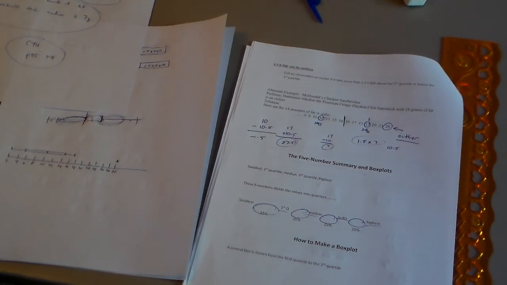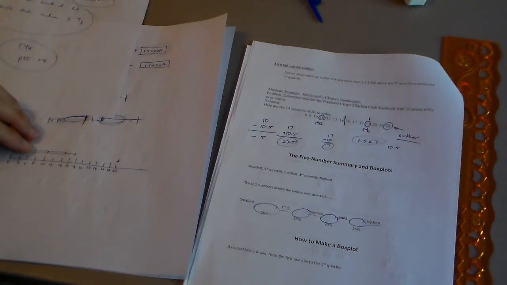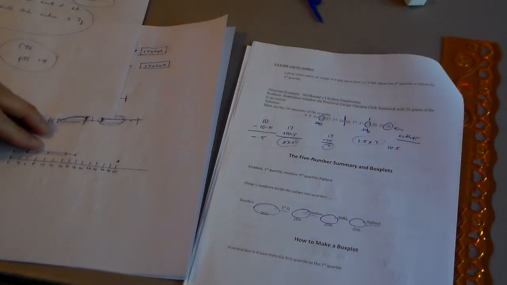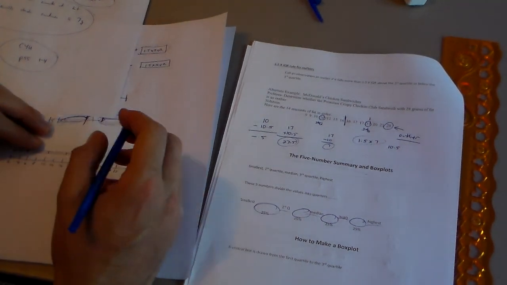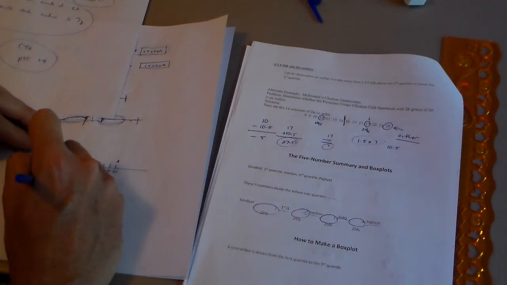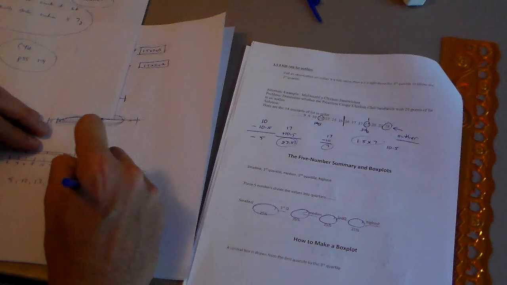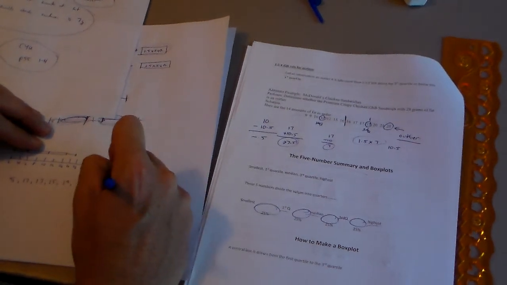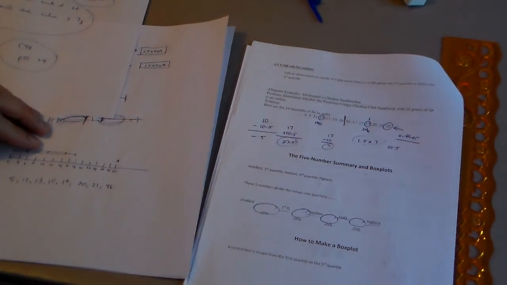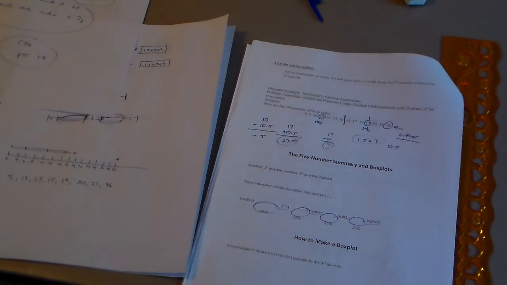So let's say our list looked a little different than this. Let's say that our list looked like this. So let me go 5 and 12 and 13 and 15 and 19 and 20 and 21 and 46. Okay, so we have 1, 2, 3, 4, 5, 6, 7, 8. Even amount of values. This is good for us to practice.